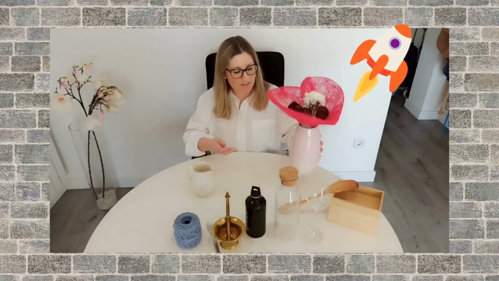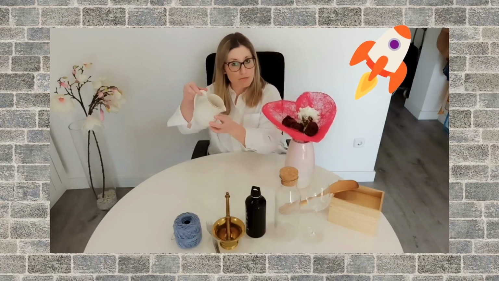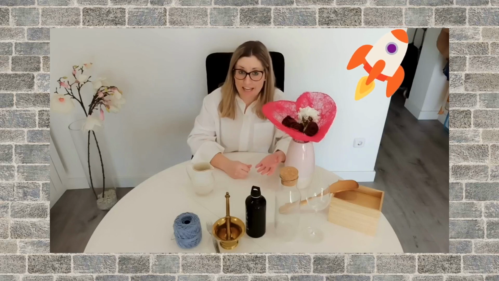The next material we are going to talk about today is pottery. This vase, for example, for these beautiful flowers is made of pottery, and this object for the milk is also pottery. We obtain pottery from the mix between clay and other minerals and water.